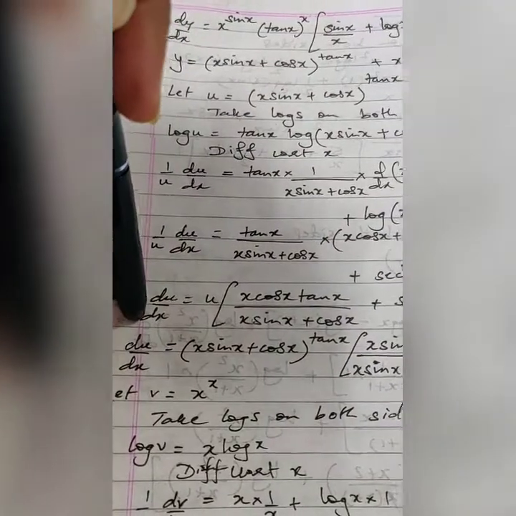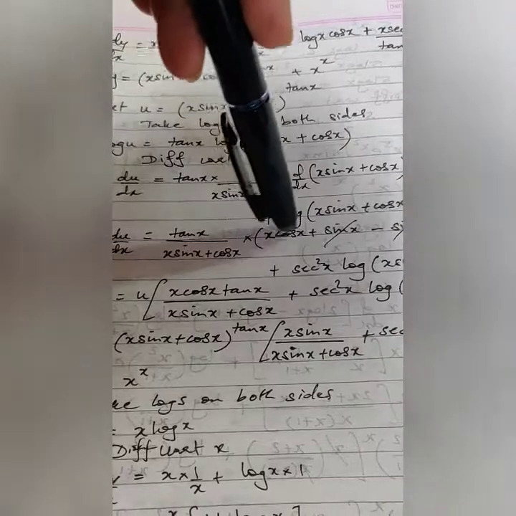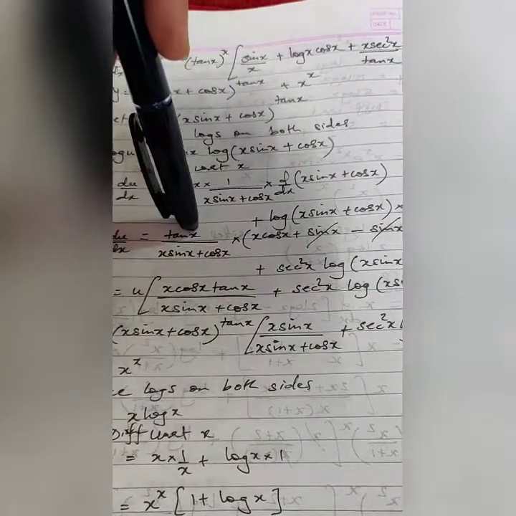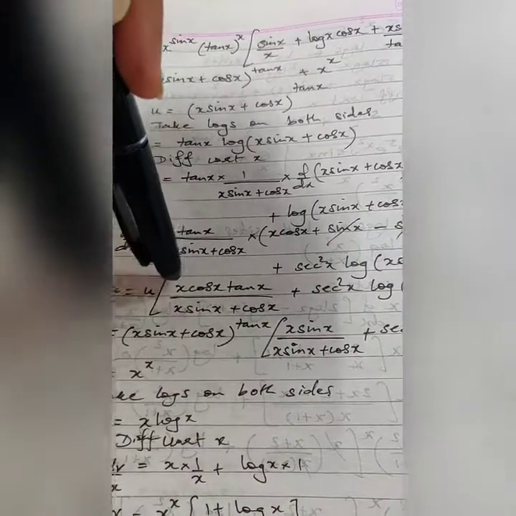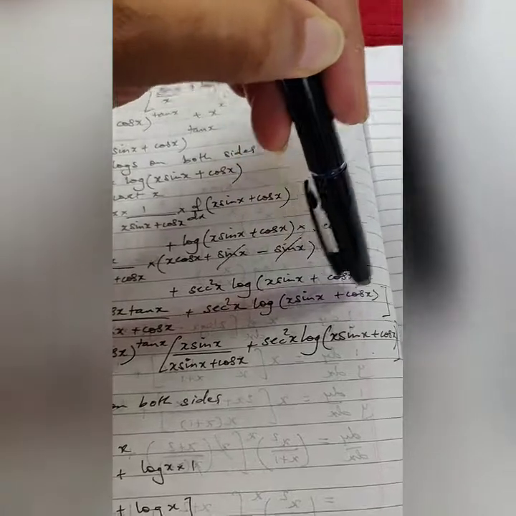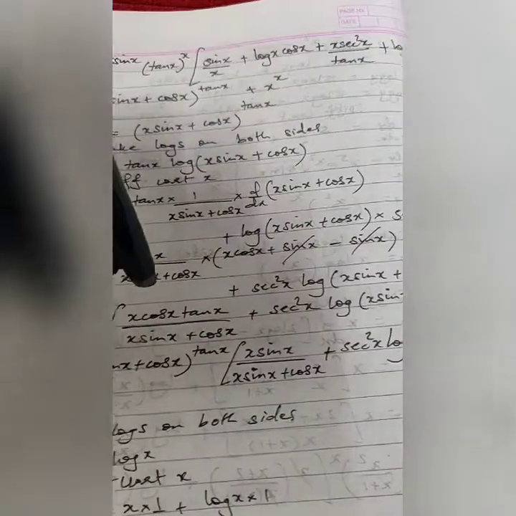du by dx equals, we transfer this u on this side, you have this x cos x which is left because sin x minus sin x has got cancelled, so x cos x gets multiplied with tan x, the whole divided by x sin x plus cos x, plus you have this sec square x into log of x sin x plus cos x, which I've just written as it is in the next step.